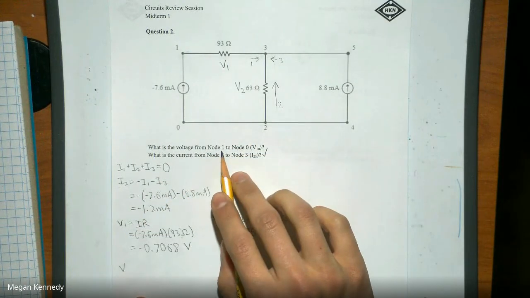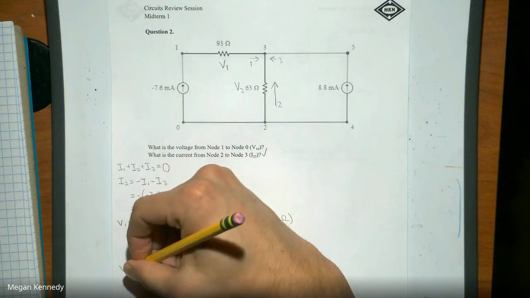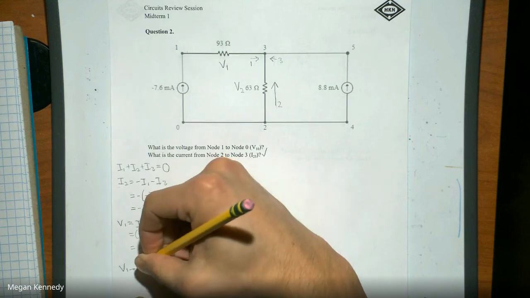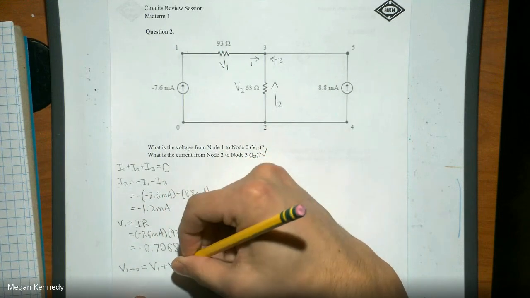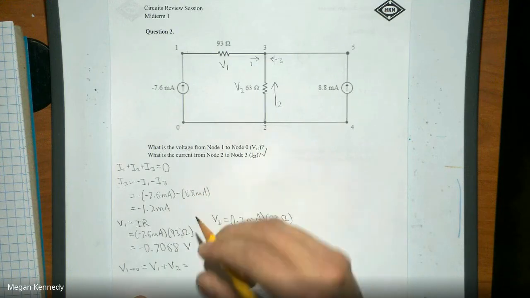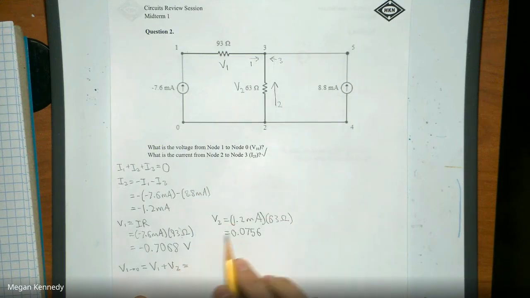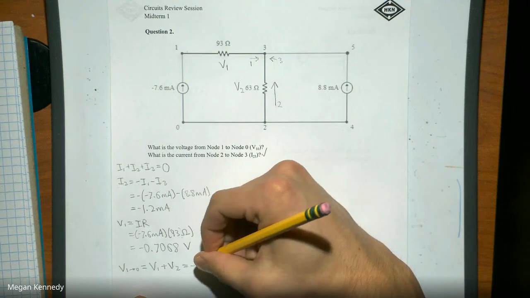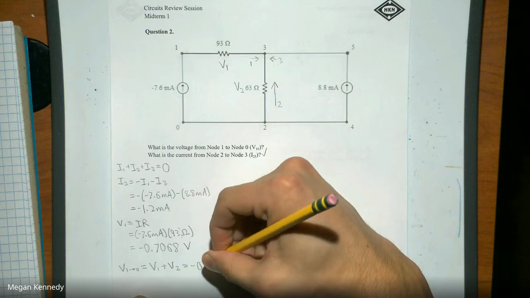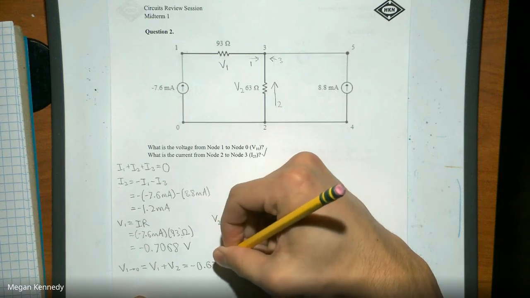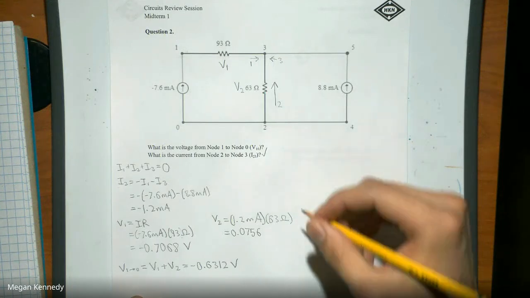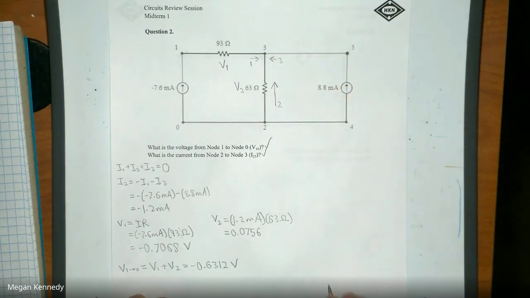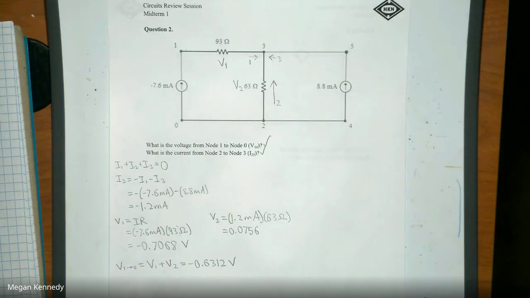So the voltage from node 1 to 0 is equal to V1 plus V2. We add these two together and we get negative 0.6312 volts. That's our answer to the first part.